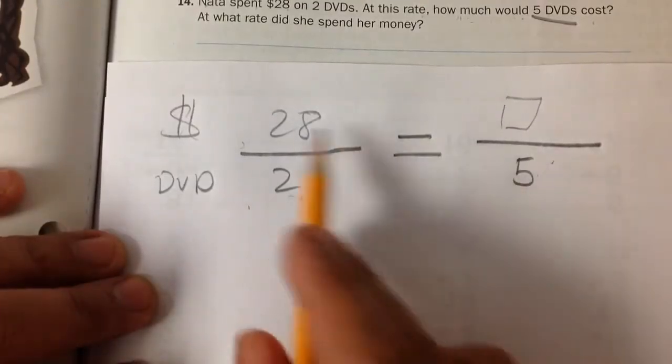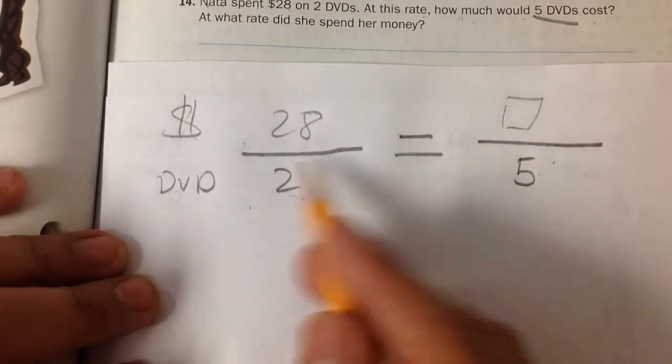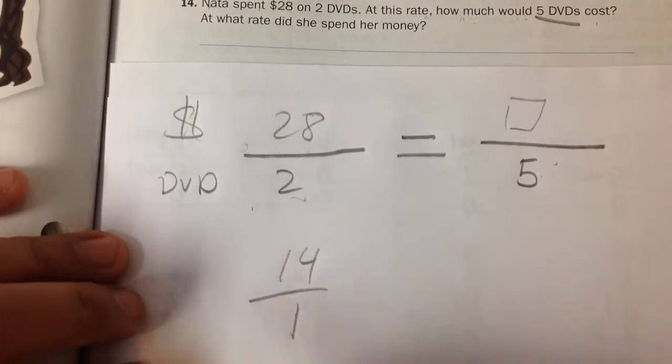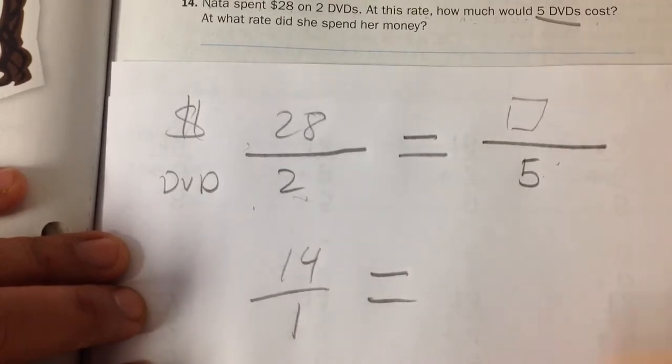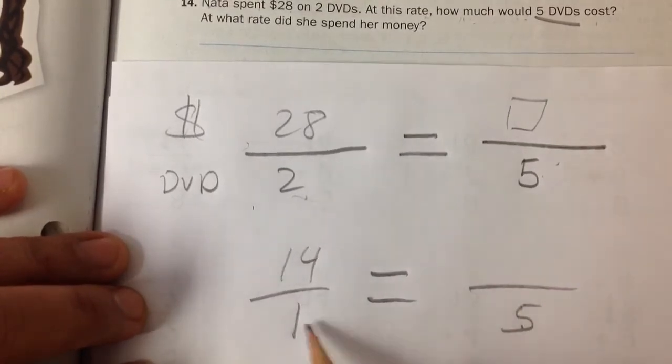Now, is this an easy pathway? No. So this is obviously one where we take it down to the unit rate. This is 14 over 1. How do I get to 5? Multiply by 5 over 5.